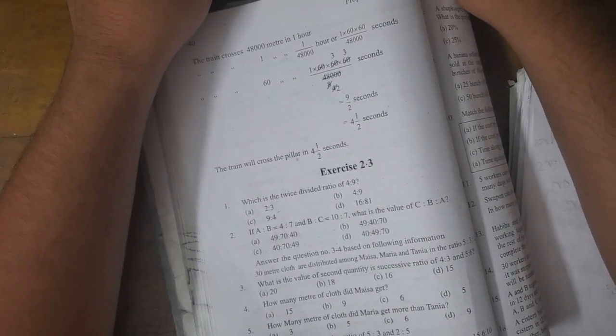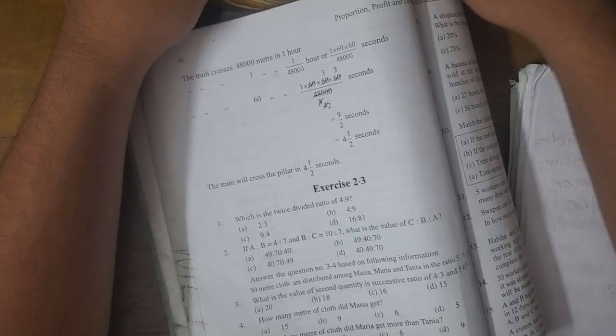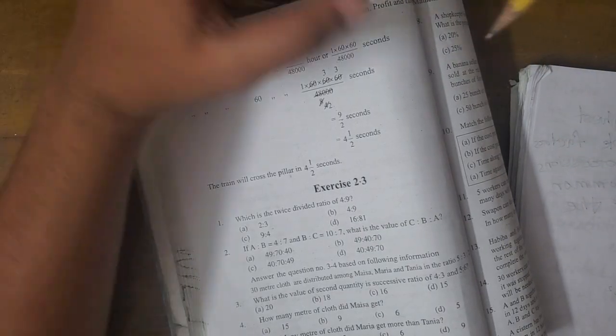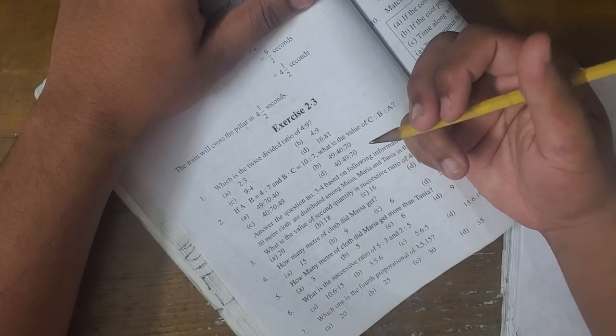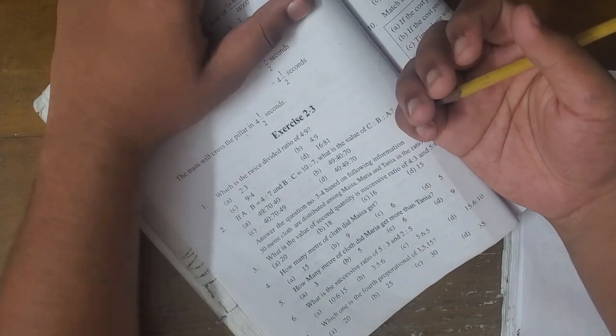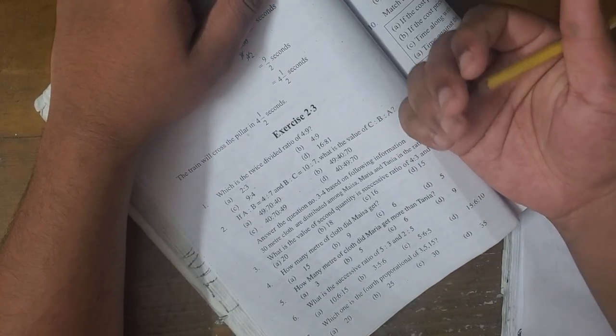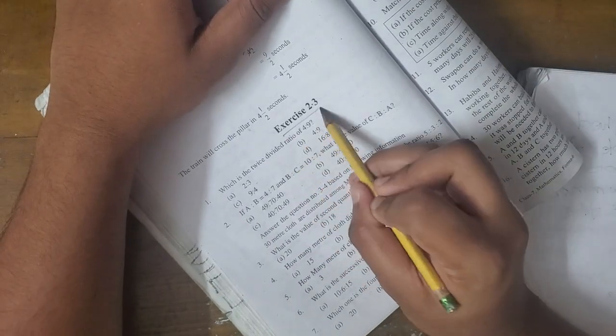This chapter is based on arithmetic mathematics. Today we will be solving its MCQs and all the maths in this chapter. So this is exercise 2.3.